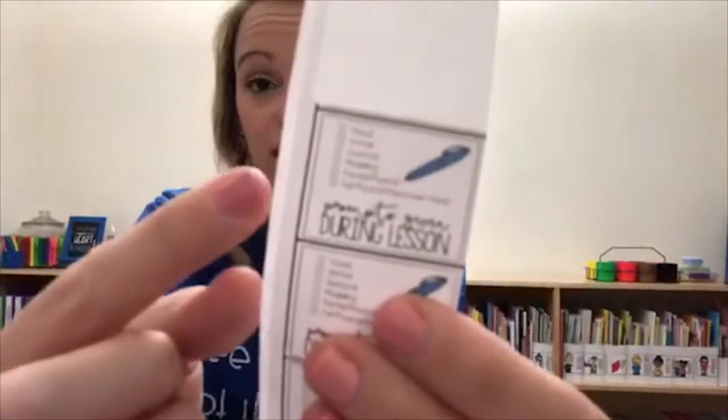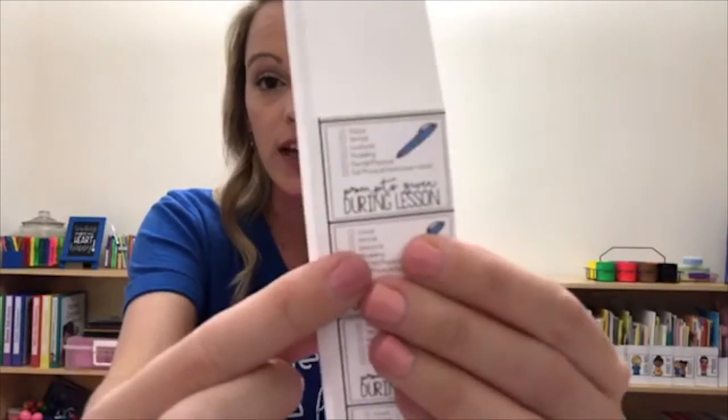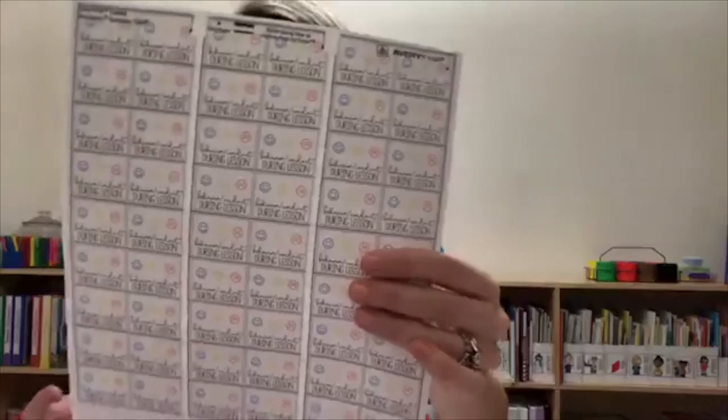So this one says "prompting during the lesson," and it gives you check boxes here for, I put that right in front of my face, visual, verbal, gestural, modeling, partial physical. So all the different kinds of levels of prompting. You can put this sticker on it, check the box. Ooh, it's blurry. And then the parents know exactly what type of prompting you used with the child for that activity.